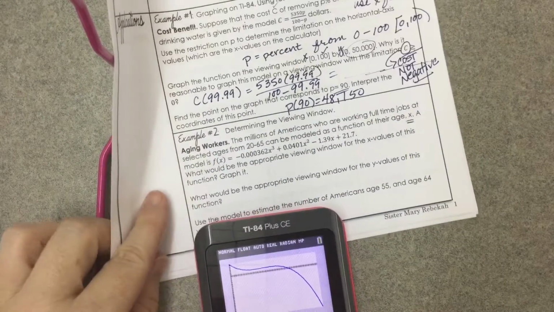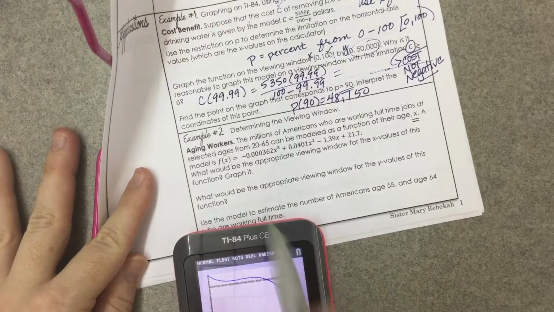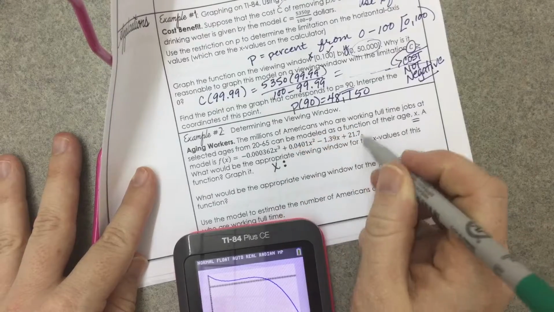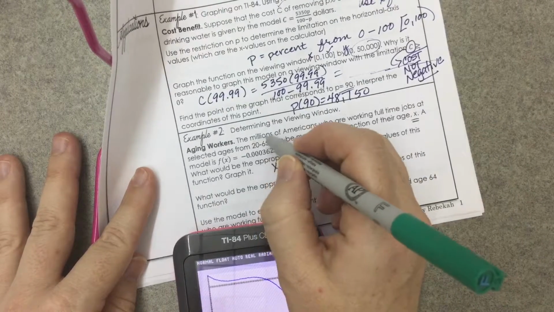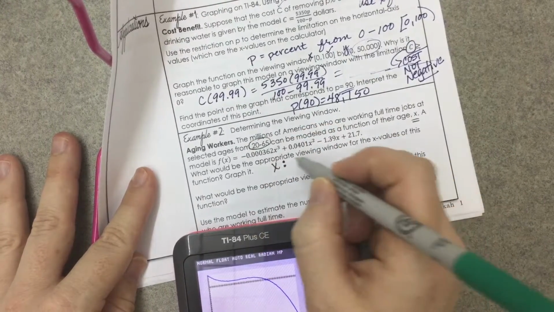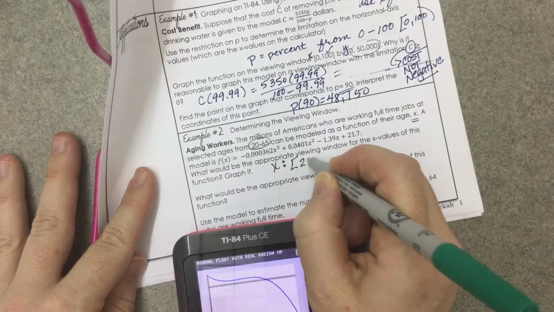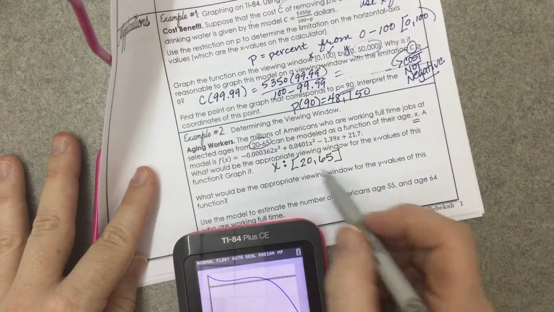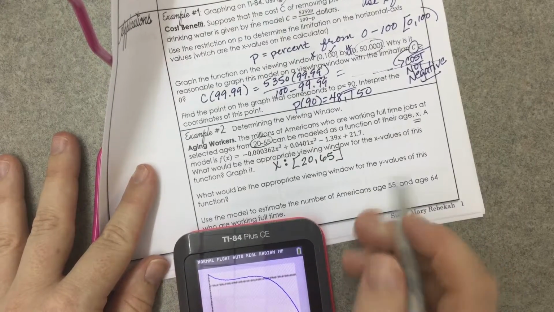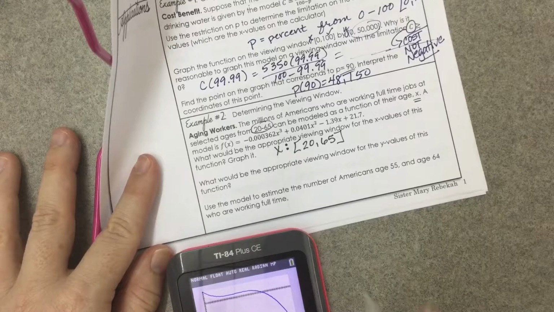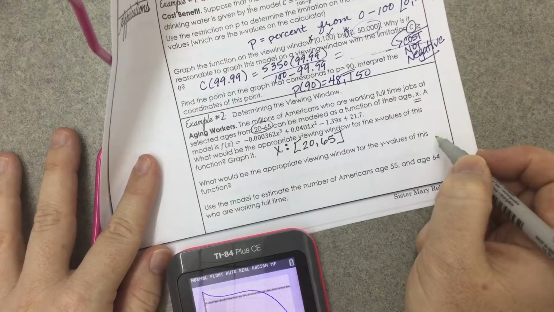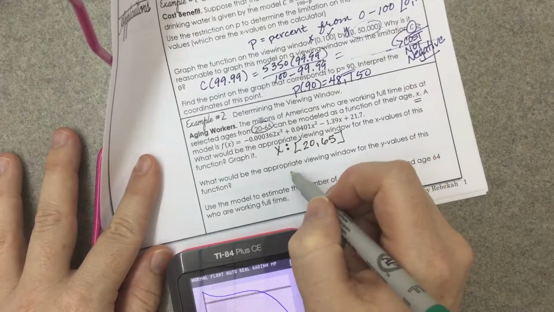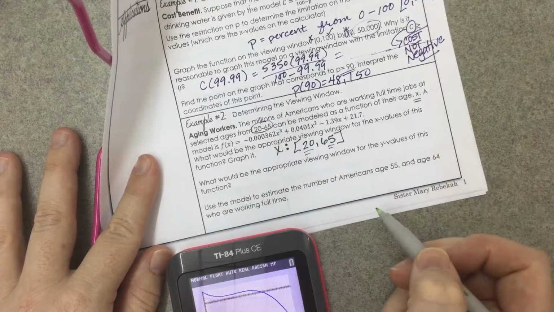So what would be our X? Well, what is X? X is the ages of our population. So 20 to 65. That would be an appropriate viewing window. An appropriate viewing window for the Y values would be the corresponding Y values to these two X values.